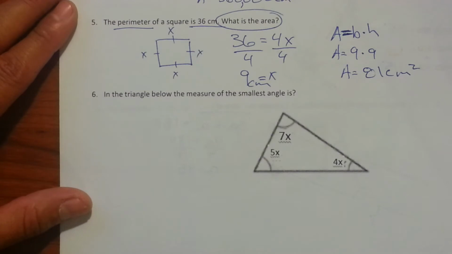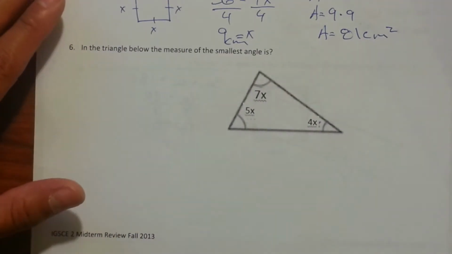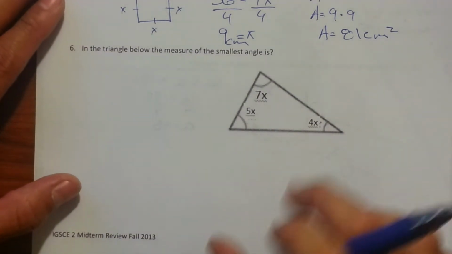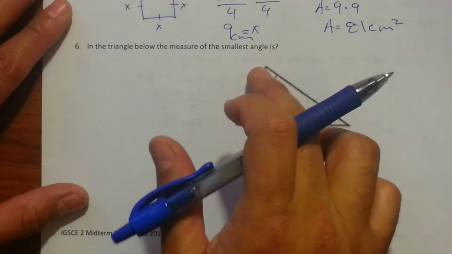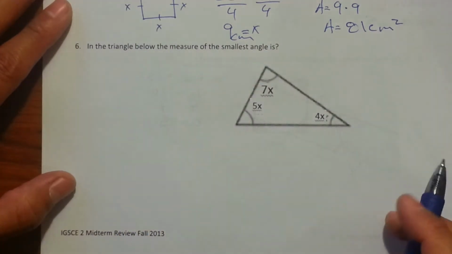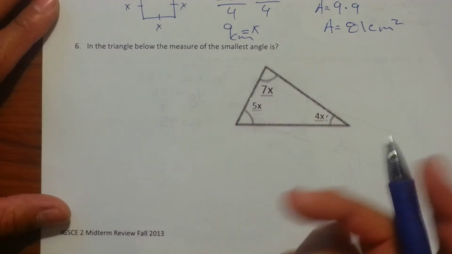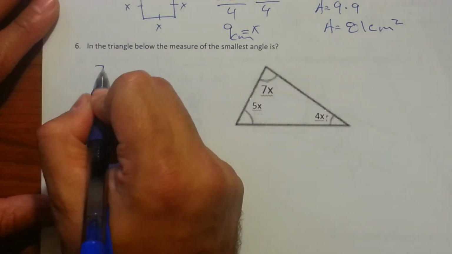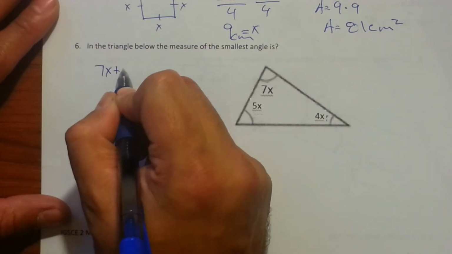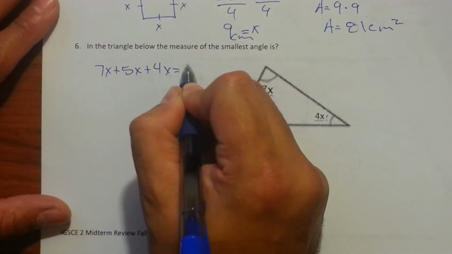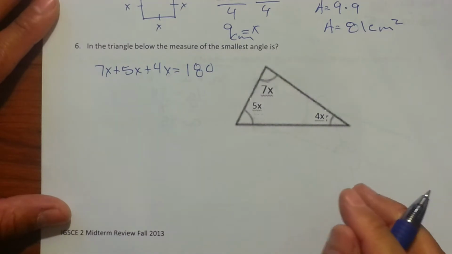Okay, so let's take a look at number 6. Number 6 says, in the triangle below, the measure of the smallest angle is, with the question mark. I know that all angles in a triangle need to add up to 180 degrees. So, no matter what I have here, I could add them together. So I'm going to have 7x plus 5x plus 4x, that has to equal 180 degrees.